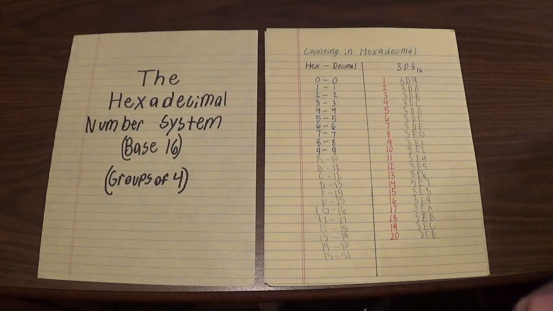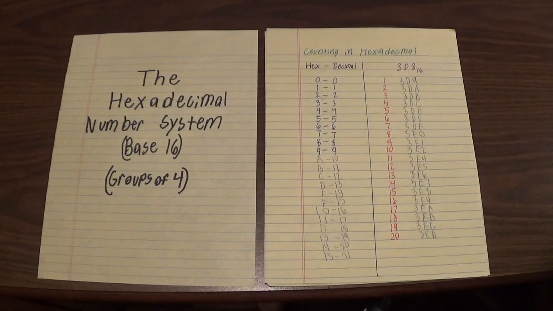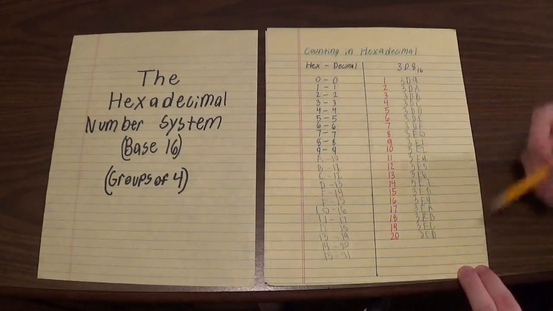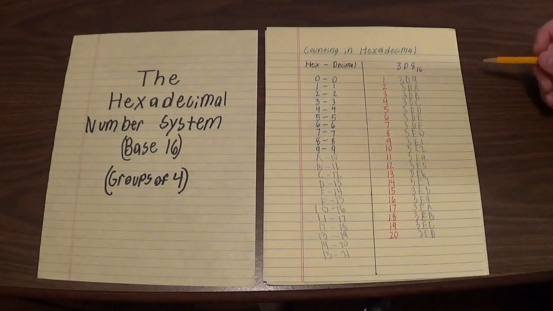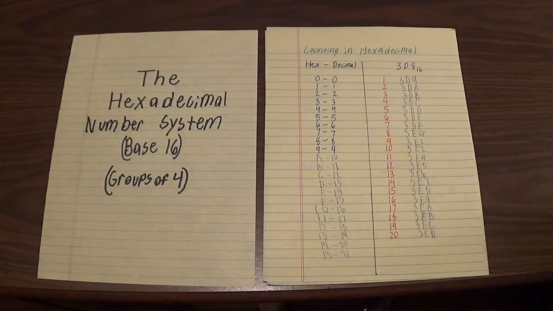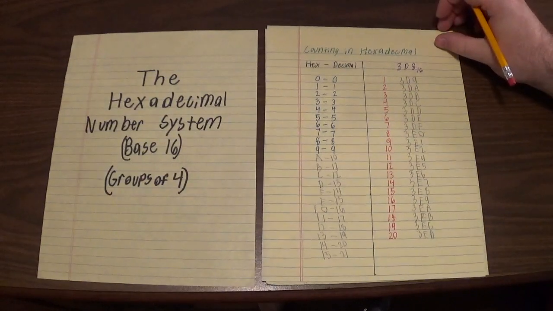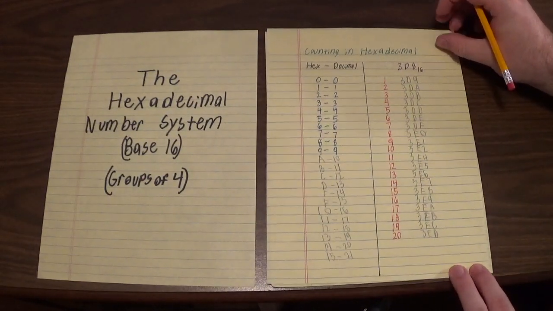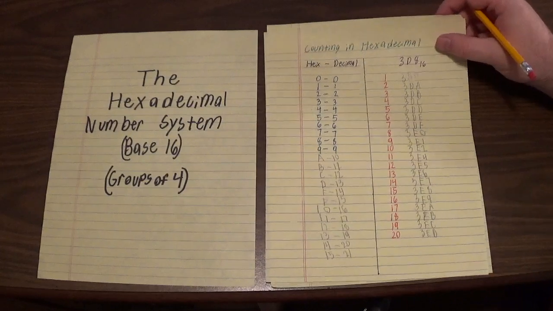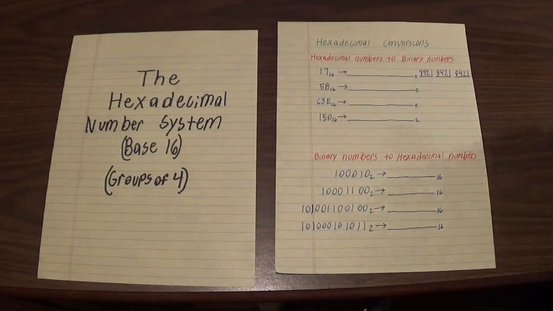All right, so it makes it a little more challenging because you have the numbers and letters to deal with, but just remember 0 through 9 and then don't stop there. Go letters A through F, then you go back to 0 and start over. Okay, so a little bit more involved than octal, but still a lot easier to count than in binary. All right, so next let's jump into converting.